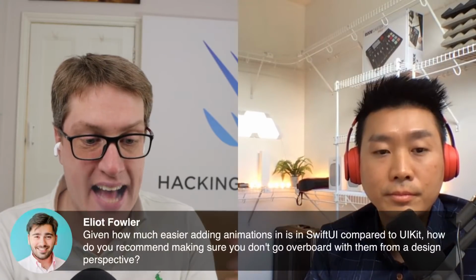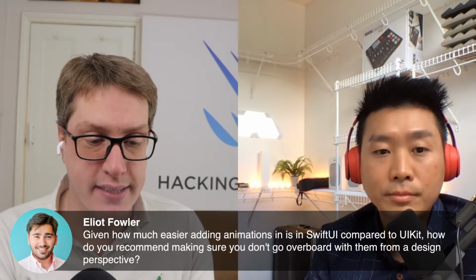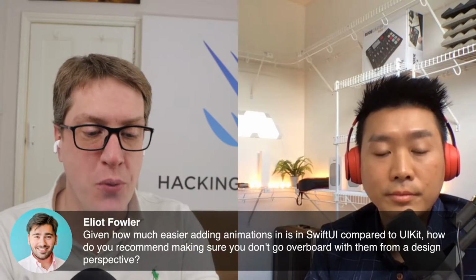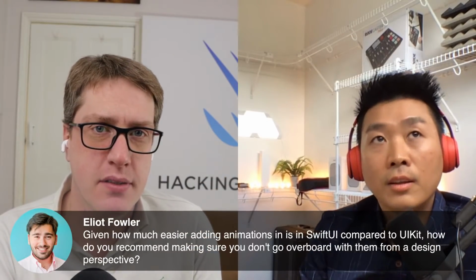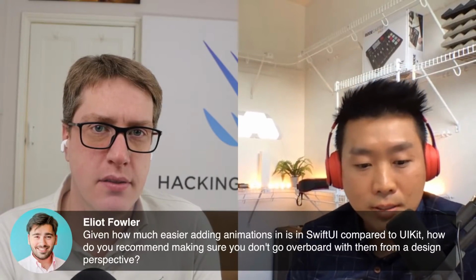Yeah, absolutely. We've got a question here from Elliot Fowler, who says, given how much easier animations are to add in SwiftUI compared to UIKit, how do you recommend making sure you don't go overboard with them from a design perspective? I mean, this is certainly a design question.